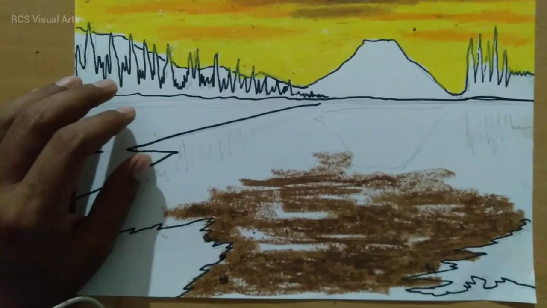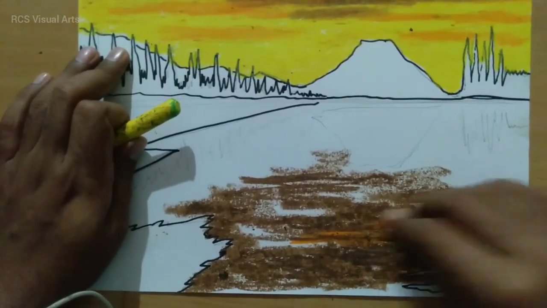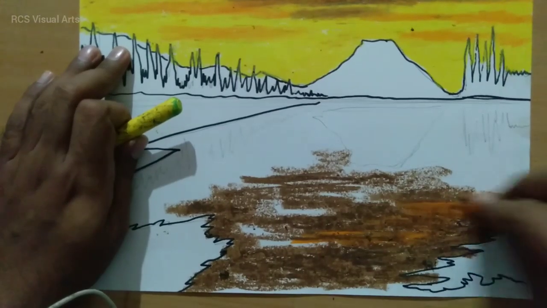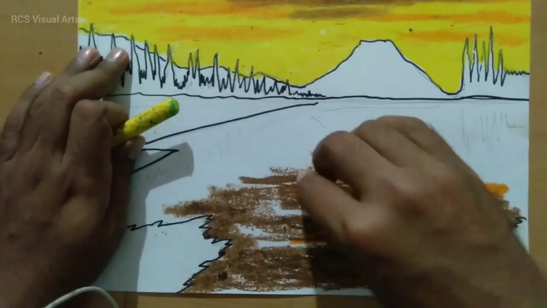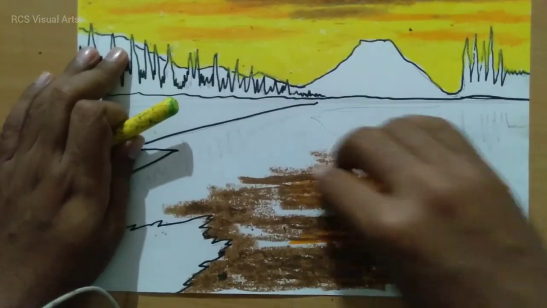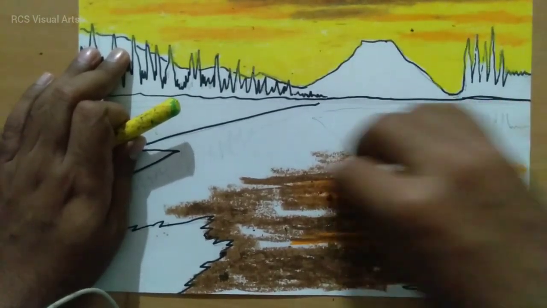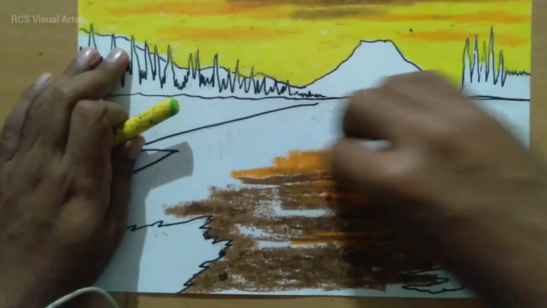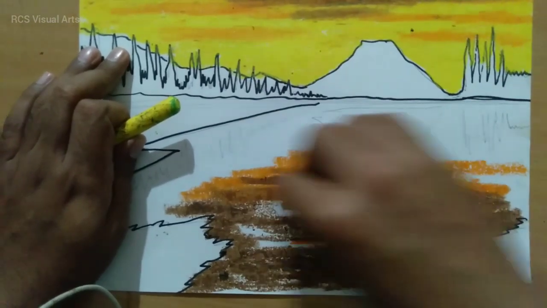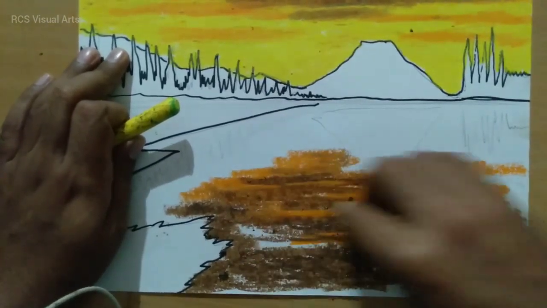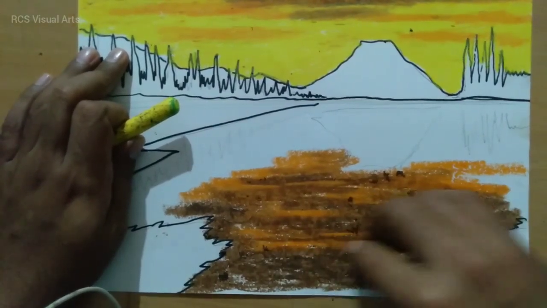After filling that, I am using orange and filling where white gaps are there. Same angle you have to use. Don't do in a different direction. You must fill orange on the brown where you applied, and the middle of these gaps is a must.